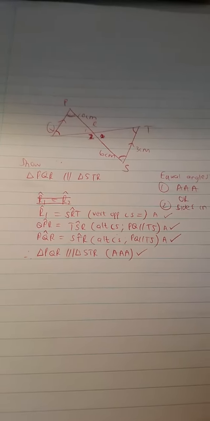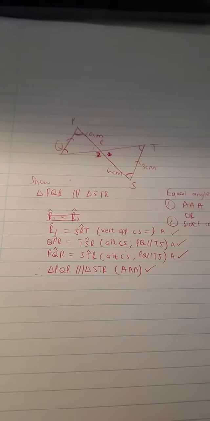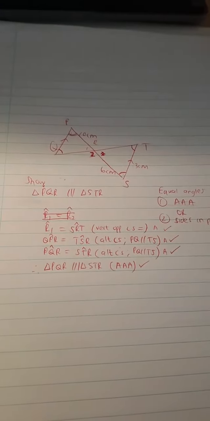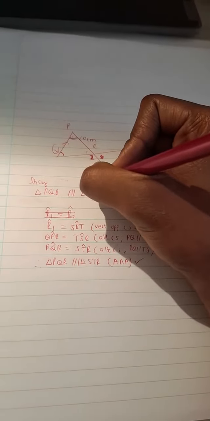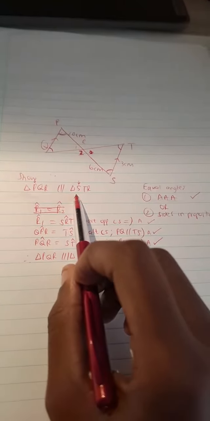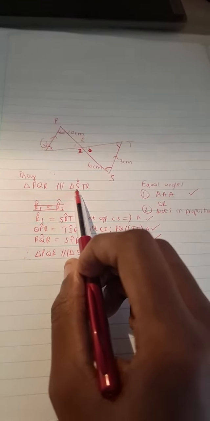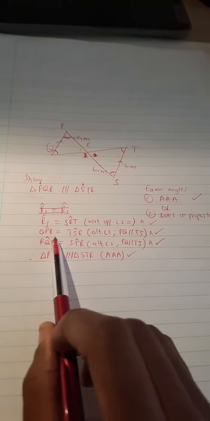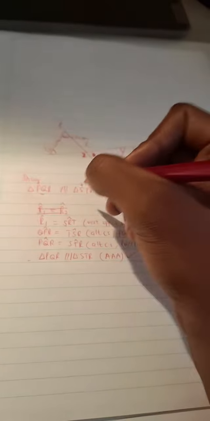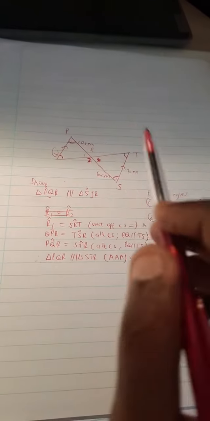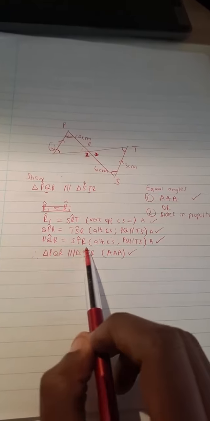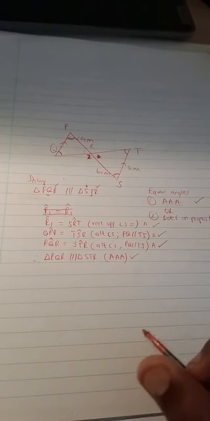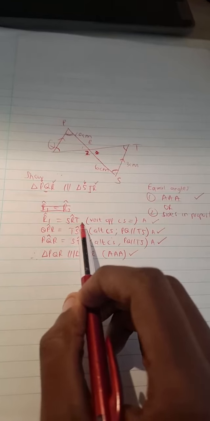Any questions? Now something you need to note here is that this angle P is in actual fact equal to that angle S for that triangle. This supports that. This angle Q is equal to this angle T for the triangle. That supports that. This angle R is equal to that angle R. That statement supports that.